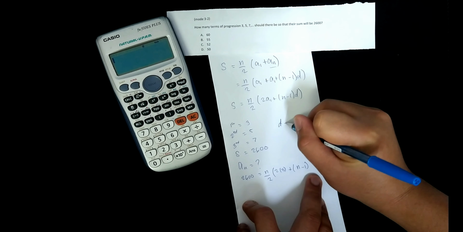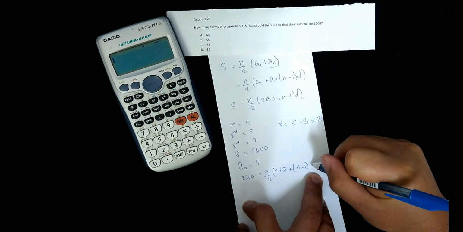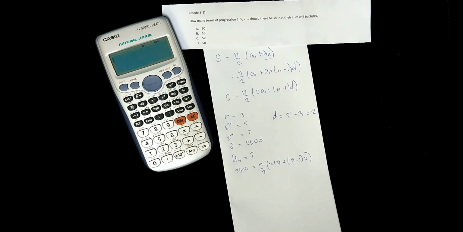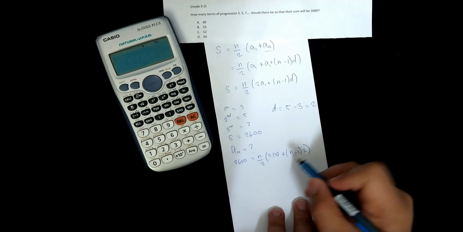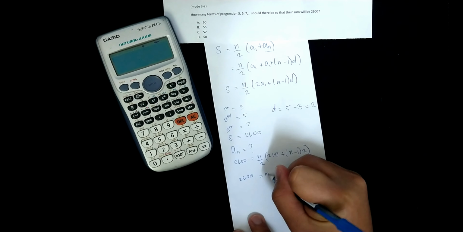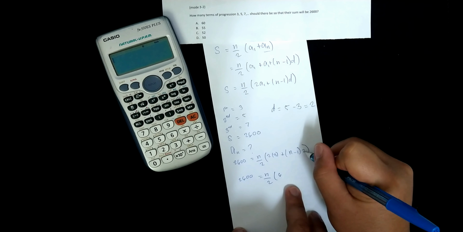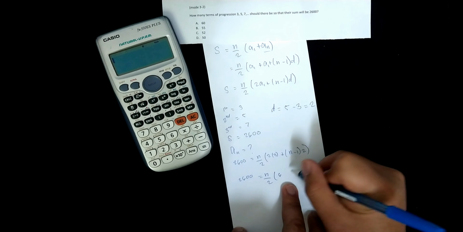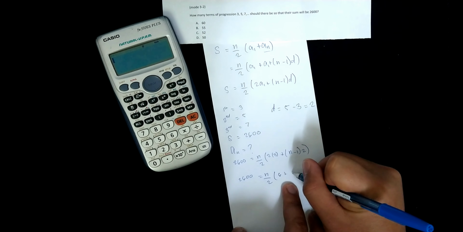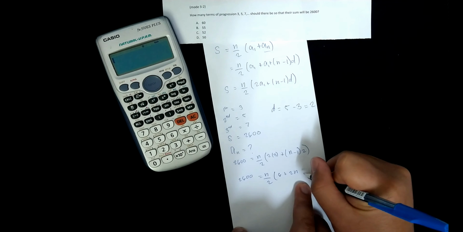We know the d, which is the second term minus the first term is equal to 2. Okay, let's simplify this one first. So 2,600 is equal to n all over 2 times 6, distribute this one, plus n times 2, which is 2n, plus negative 1 times 2, which is negative 2.